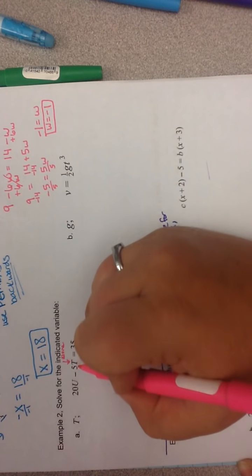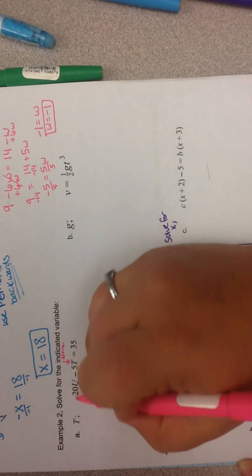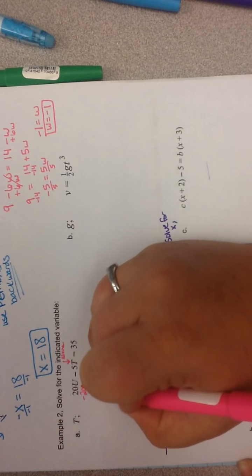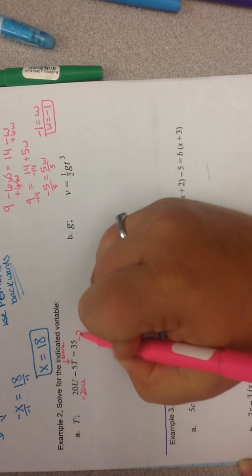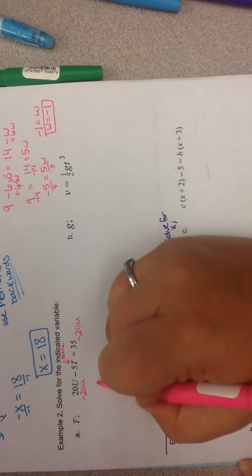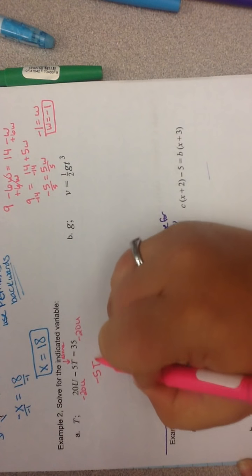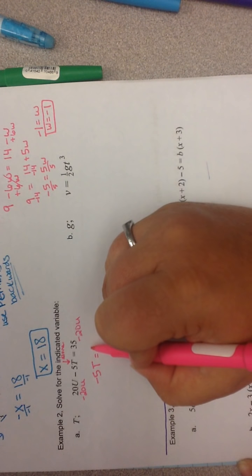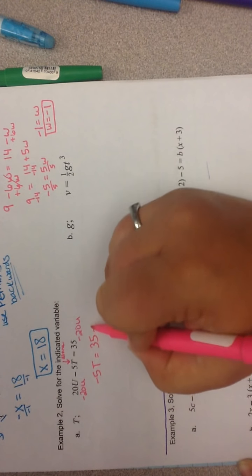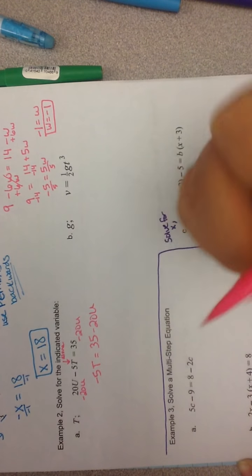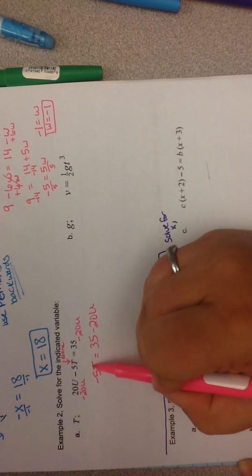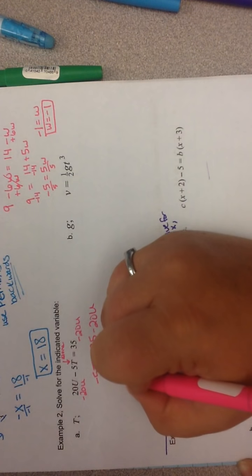So to do that, I need to start by getting rid of this 20u. So it is positive, so I'll subtract it to the other side. So negative 5t equals 35 minus 20u. And then I still need the t by itself. It's not by itself yet. It's with a negative 5.